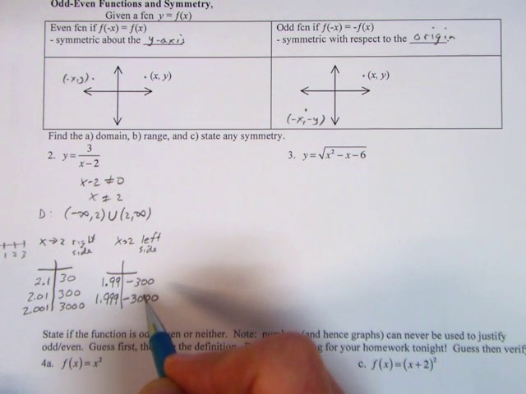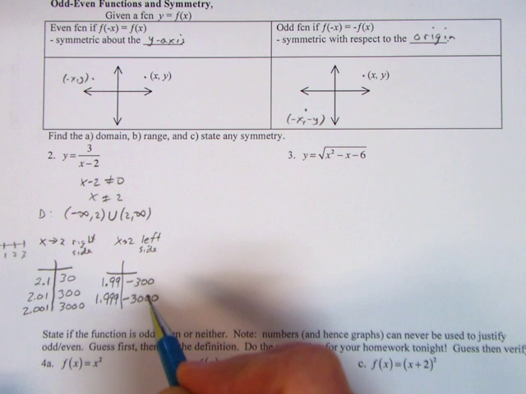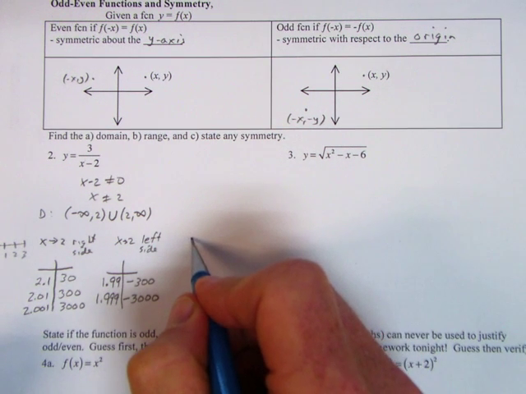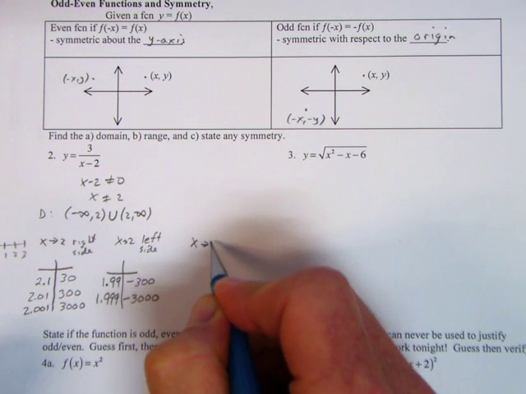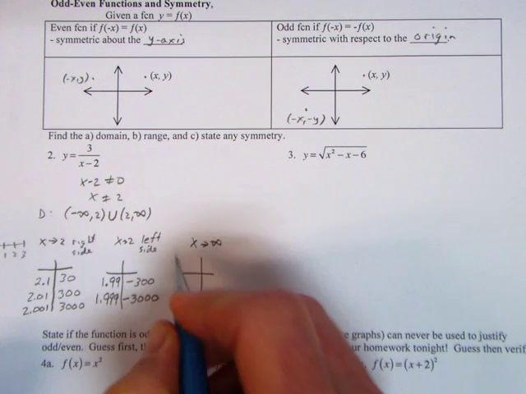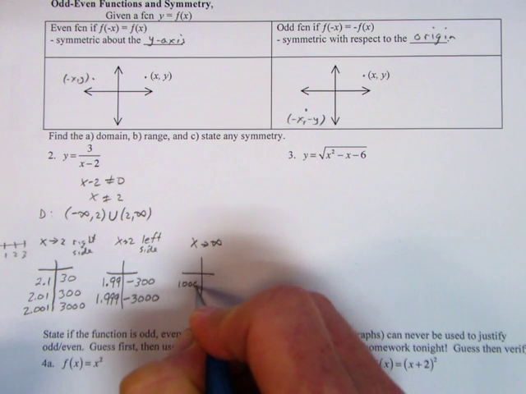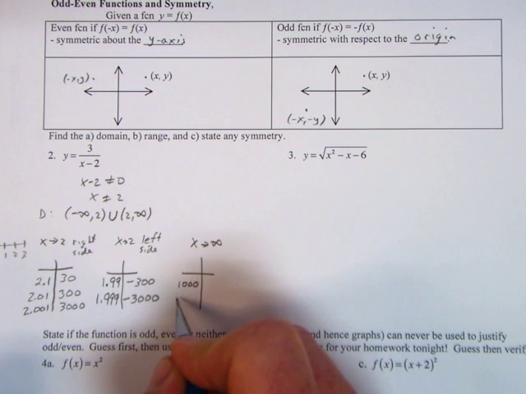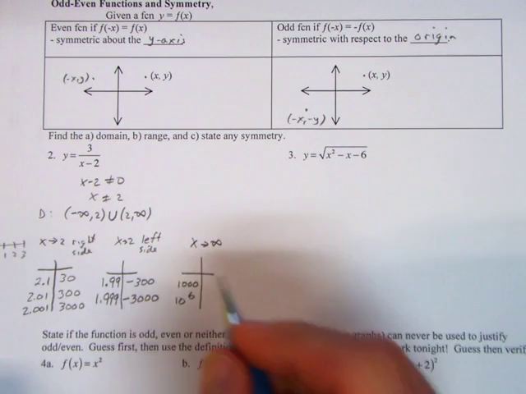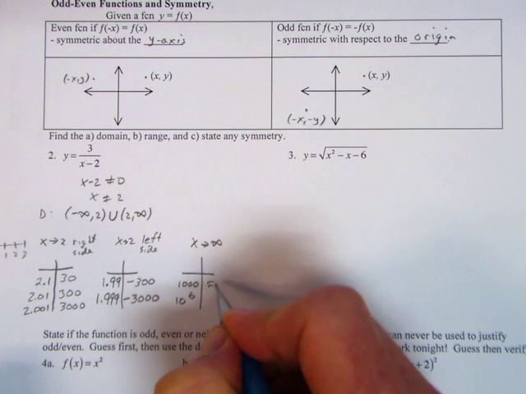Now sometimes people make the false conclusion saying, oh, it's all numbers then. Not exactly. Let's take a look and see what's happening as x goes to infinity. So on something like this, we want to start plugging in some bigger numbers. For example, 1,000, 1,000,000, 1,000,000,000. What's happening to these numbers?